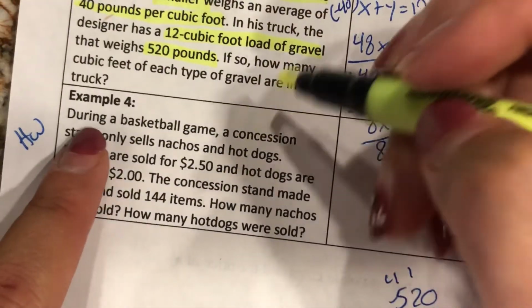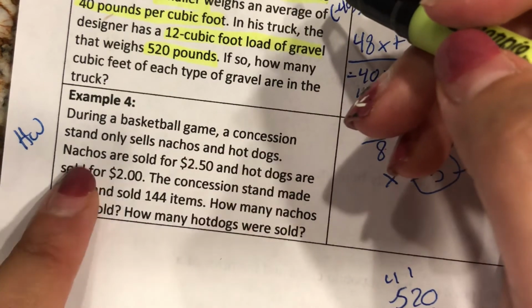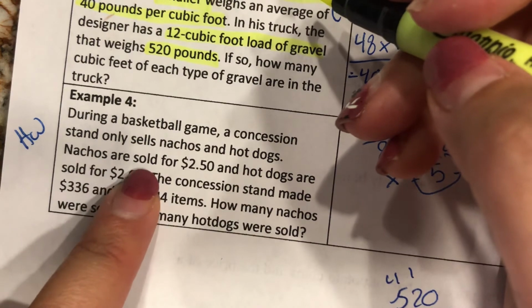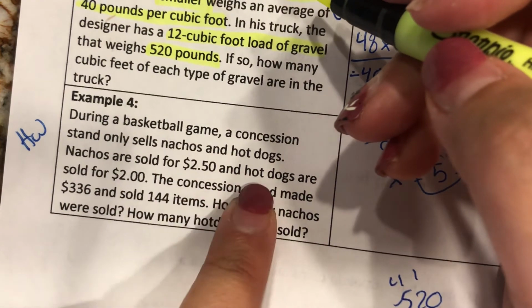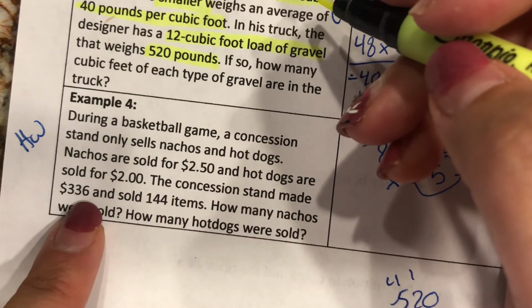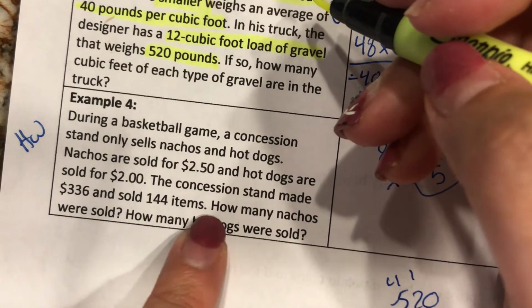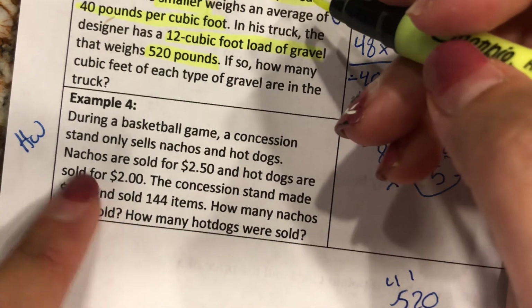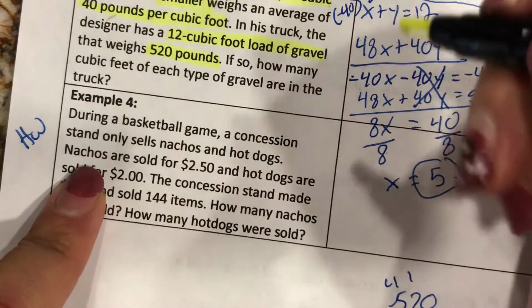For the last question, during a basketball game, a concession stand only sells nachos and hot dogs. Nachos are sold for $2.50 and the hot dogs are sold for $2. The concession stand made $336 and sold 144 items. How many nachos were sold and how many hot dogs were sold? So, what are we selling?